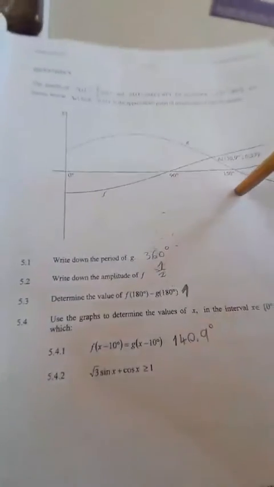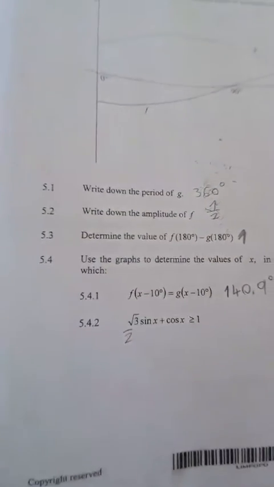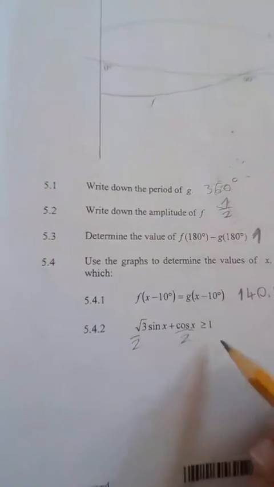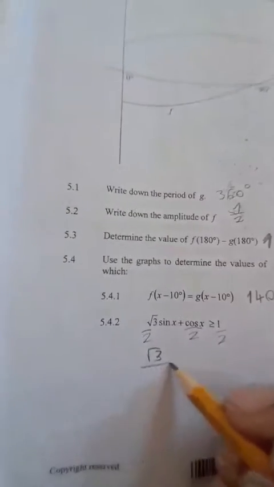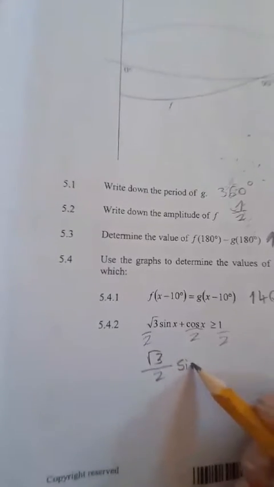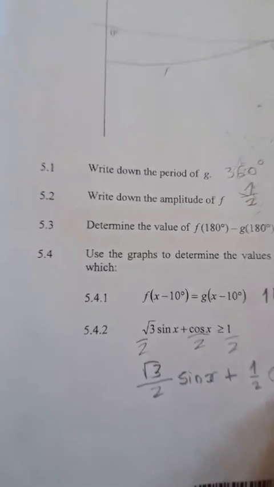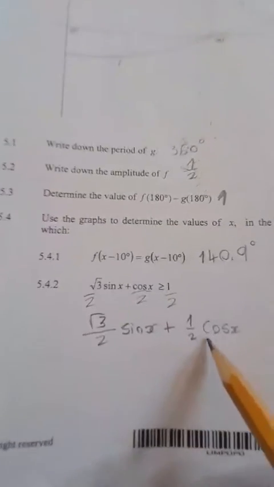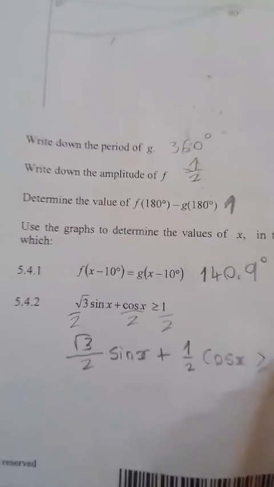And here they want a solution for this. I'm gonna show you two ways on how to do it, but first let's determine the solution for this. What I'm gonna do here is divide by 2 on both sides. What I get here is square root of 3 over 2 into sine x plus half of cos x, because half of cos x is just cos x over 2, and I'm just going to say it's greater than or equal to 1 over 2.